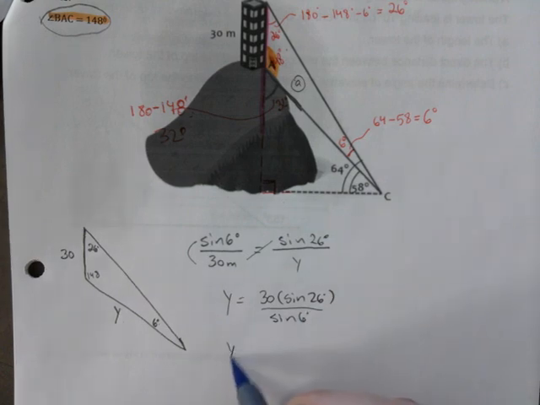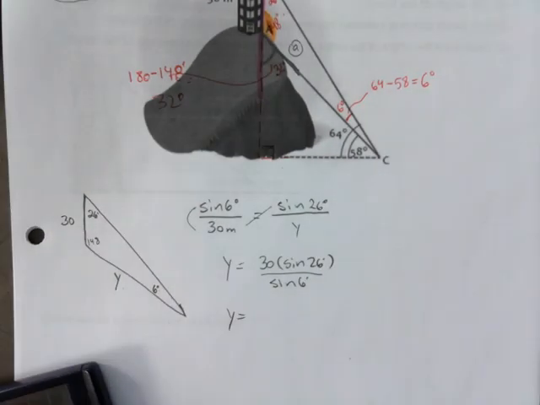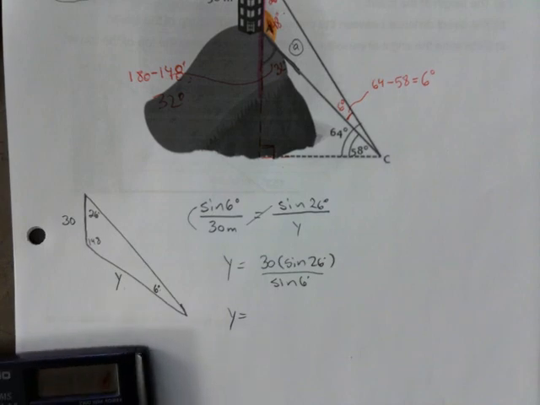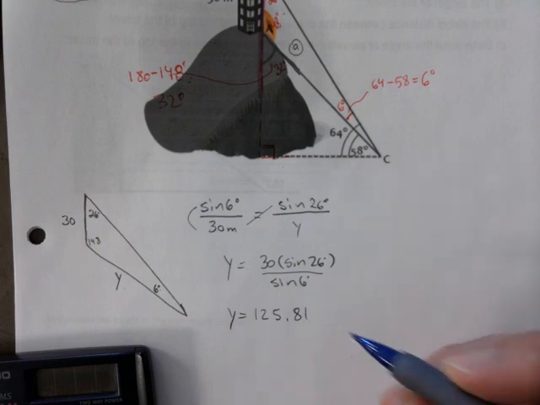I don't see a lot of mistakes there, so way to go. Okay, 30 times sine of 26 divided by sine of 6 is 125.81, and we are in meters.